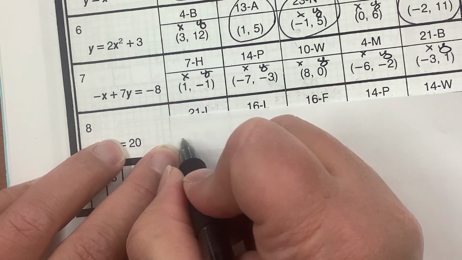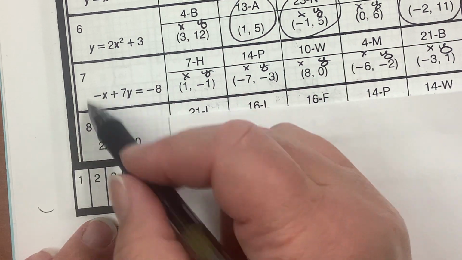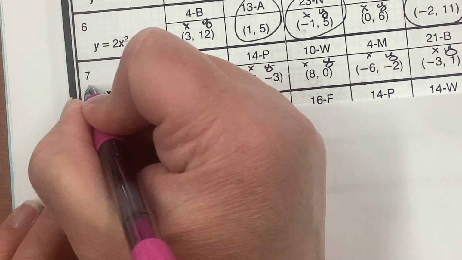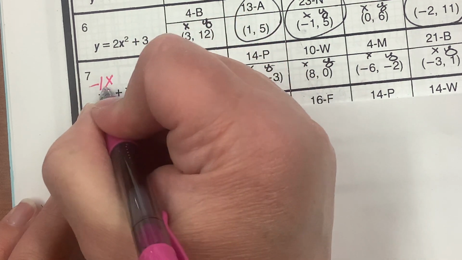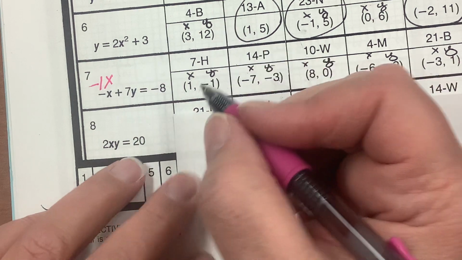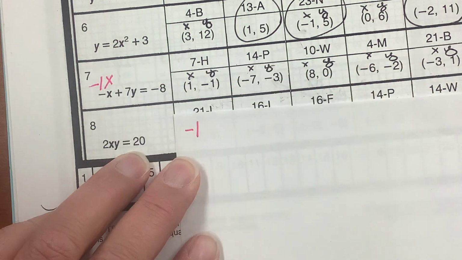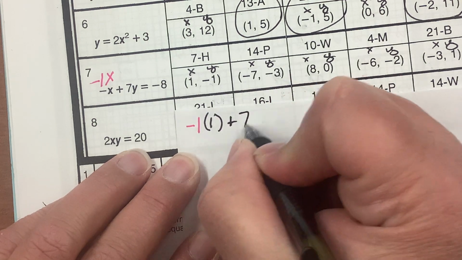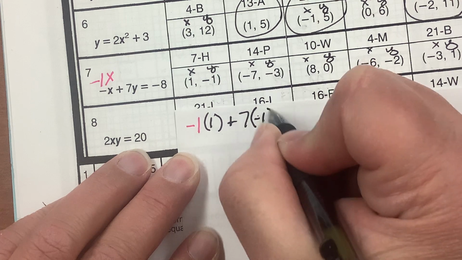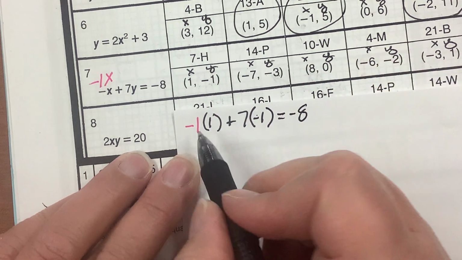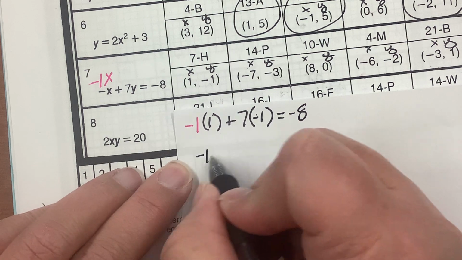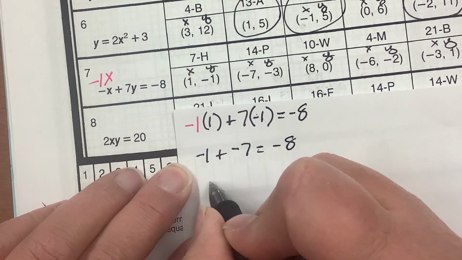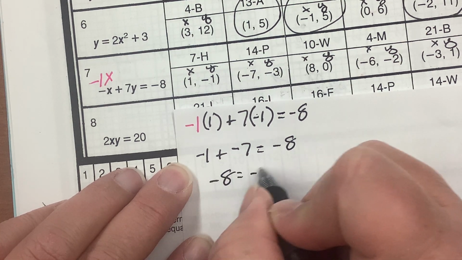And let's do this first one. Now, look at that. That's negative x. This is really negative 1 times x. So it's going to be negative 1 times whatever x is, plus 7 times y, in this case negative 1, equals negative 8. Negative times positive, negative 1, plus 7 times negative 1, negative 7, it's negative 8. Wait a second, that's going to work. Negative 8 equals negative 8.